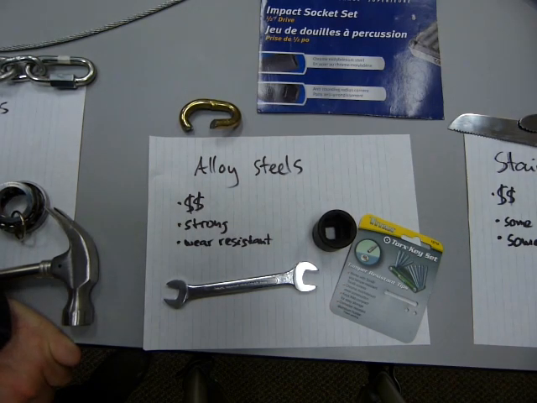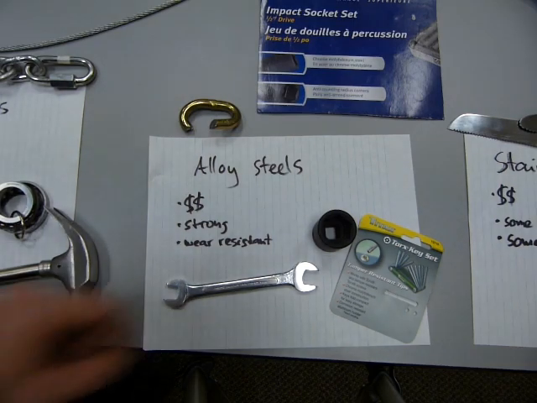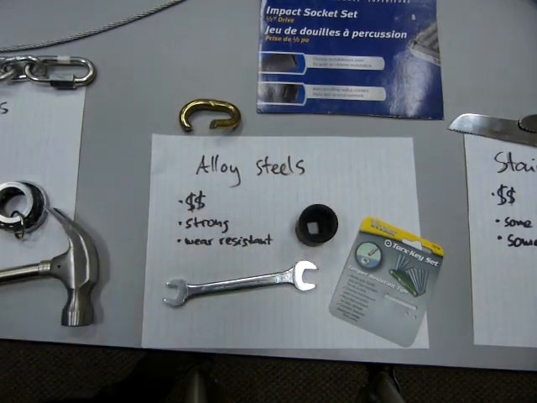Vanadium and tungsten and nickel are expensive. Alloy steels are expensive and extremely wear resistant. So these sockets should last me a lifetime easily.